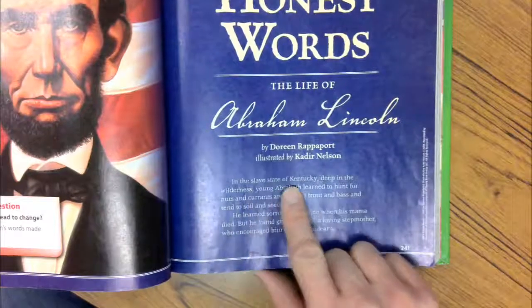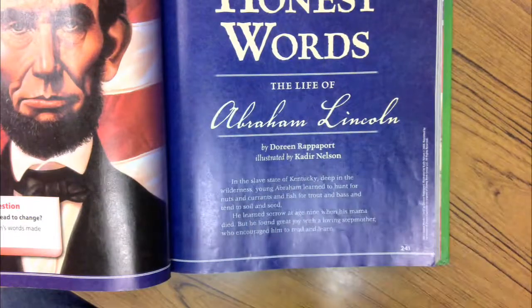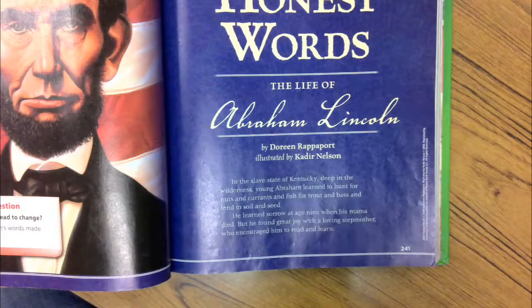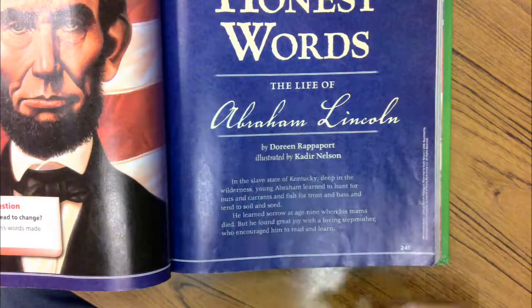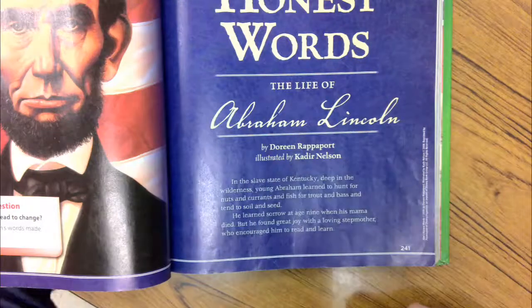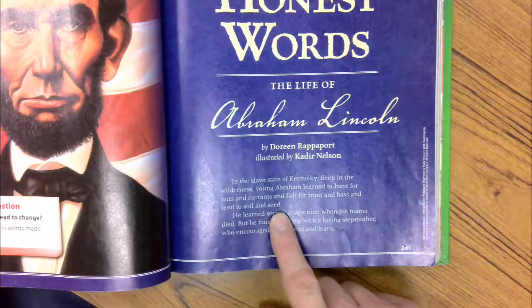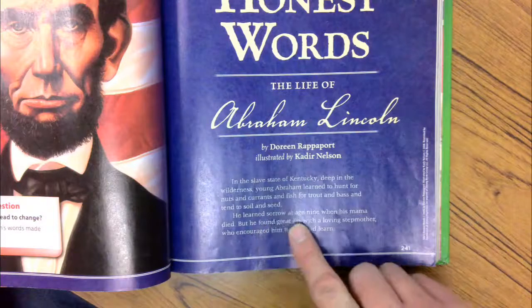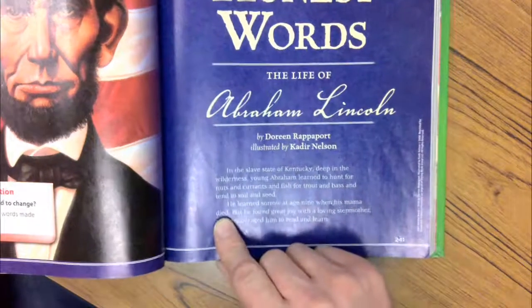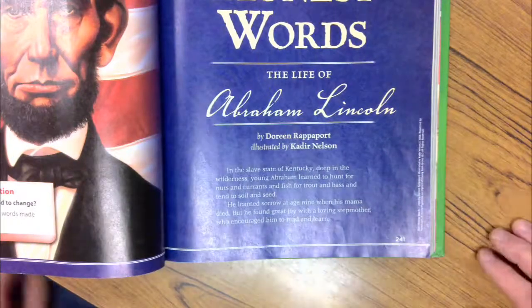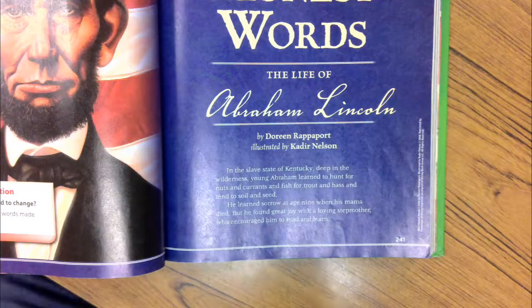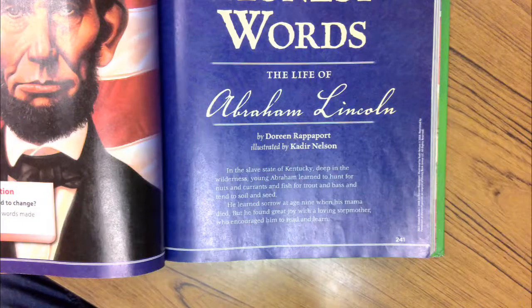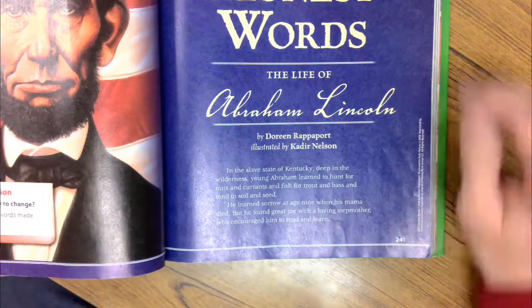In the slave state of Kentucky, deep in the wilderness, young Abraham learned to hunt for nuts and currants, that's a kind of berry, and fish for trout and bass, and tend the soil and seed. He learned sorrow at the age of 9 when his mama died. So Abraham Lincoln had a really super tough life, and one of the things that was tough was his mom died. But he found great joy with a loving stepmother who encouraged him to read and learn.